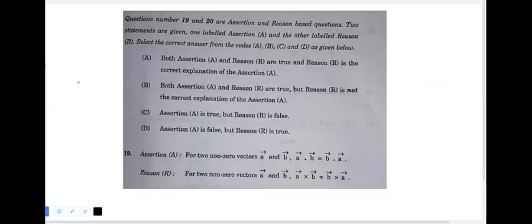Question number 19. It is given for two non-zero vectors, a vector and b vector, the dot product is commutative. Yes, it is a commutative property. The dot product of vectors is commutative. Yes, it is true. The first one is true. Then the second one says the cross product is commutative, whereas the cross product is not commutative, it is a false statement. So here the option will be assertion is true but reasoning is false. That is your C option.